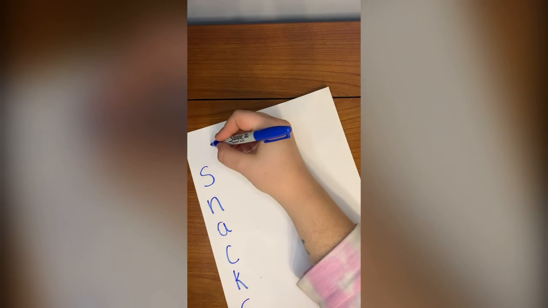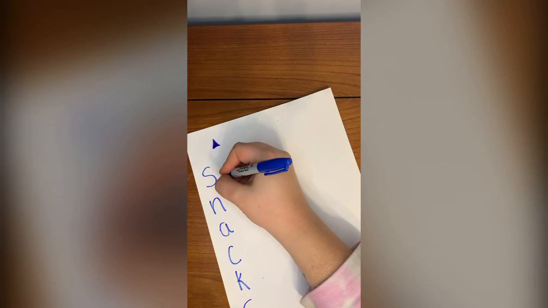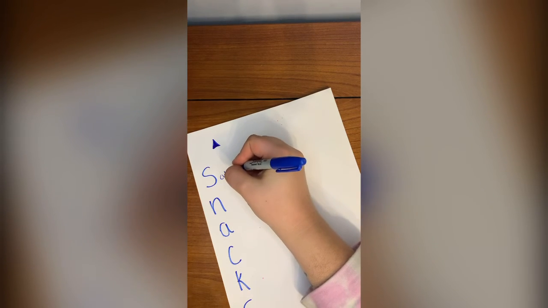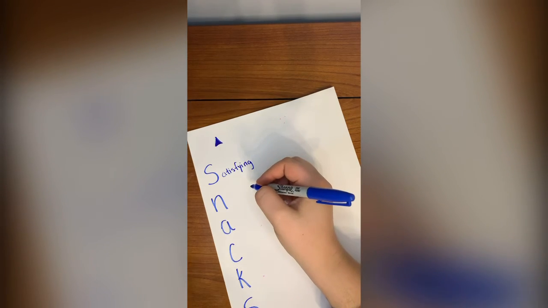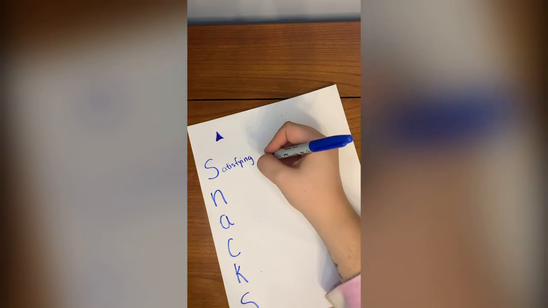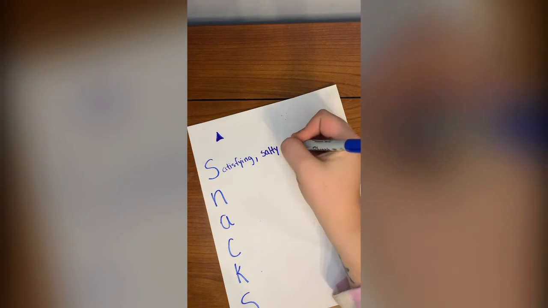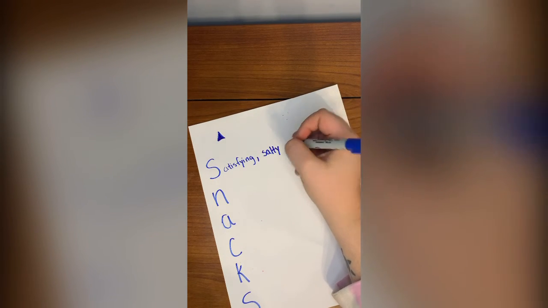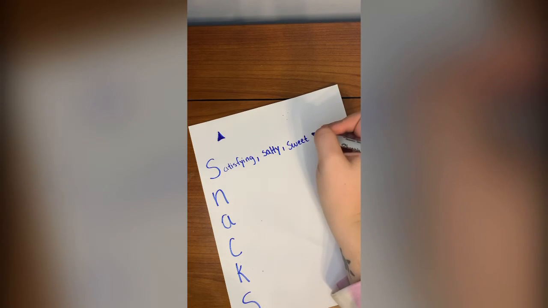And I'm gonna put my adjective symbol to describe snacks. Snacks are satisfying. Do you have another good word to describe snacks? Salty. I'm putting a few so that you'll know that you have lots of choices. Maybe they're sweet. You could just choose one word.